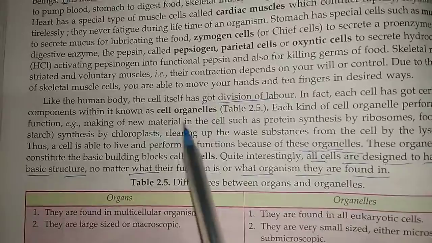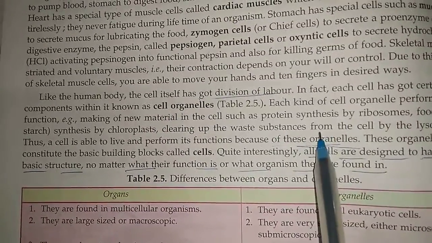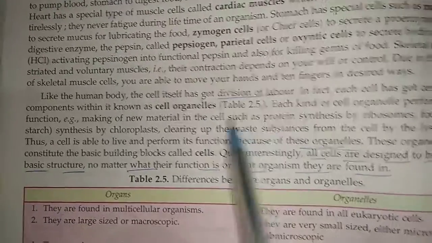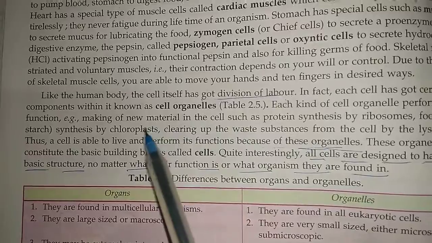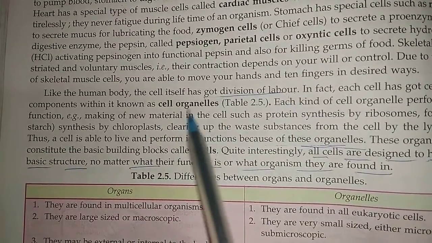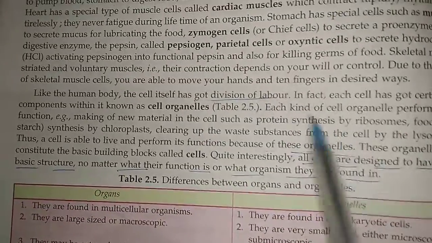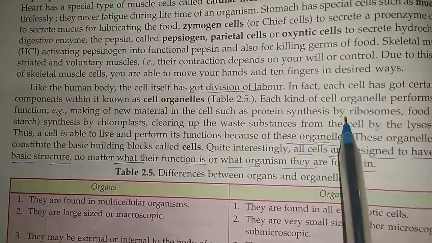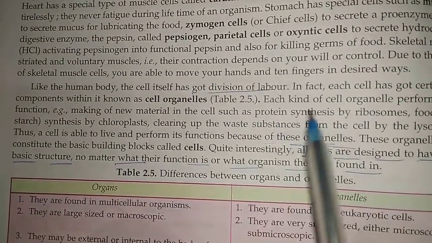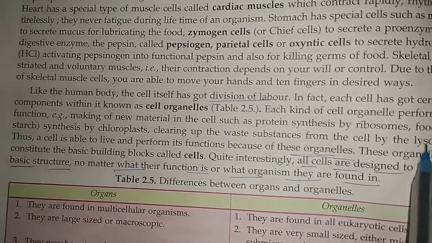So in the cell there is the organelle whose name is ribosome. Ribosome is the organelle present in the cell, and this ribosome has a special function, that means it makes the material for the cell, such as protein. So ribosome is the component of the cell that performs the function of synthesis of protein, and ribosome is a cell organelle.